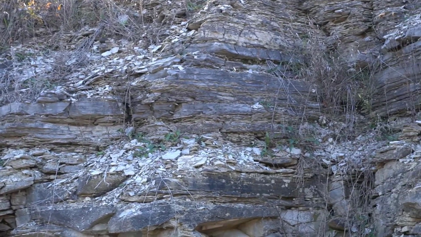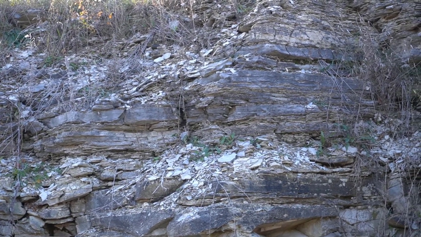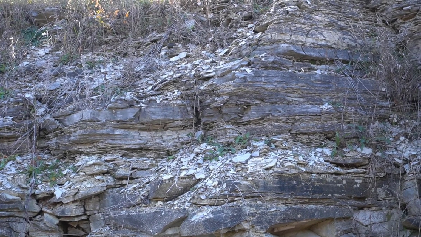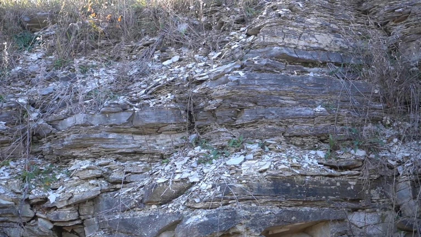On the other side of the road, we can see maybe a little bit better those thin shale layers. It's characteristic of shale, that very thinly bedded structure, mostly made from mud, maybe a little bit of silt, compressed into a sedimentary rock, shale.